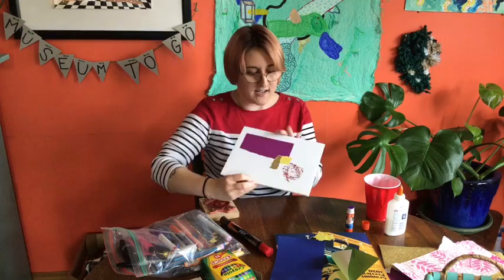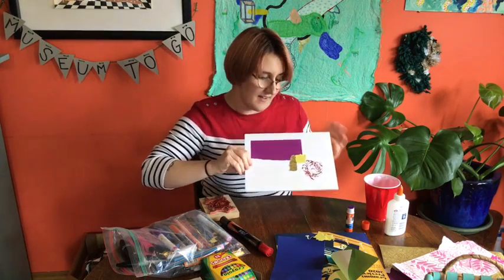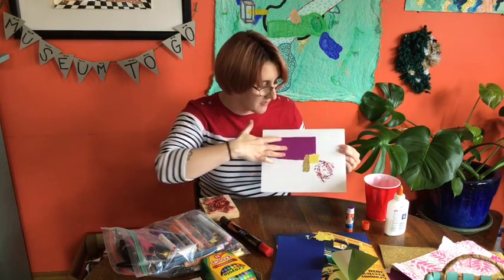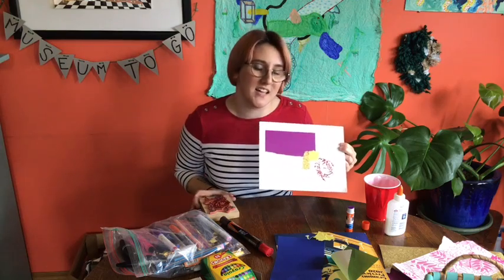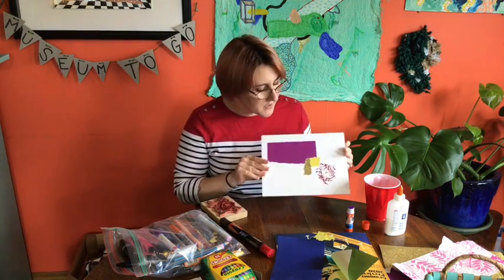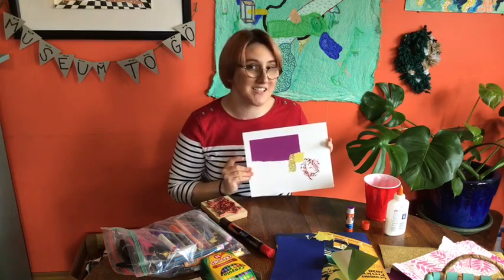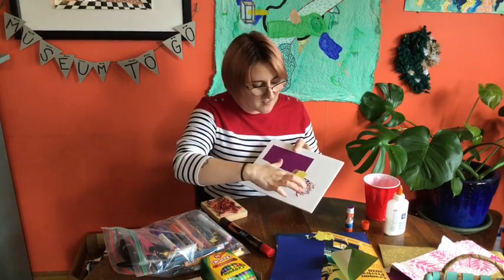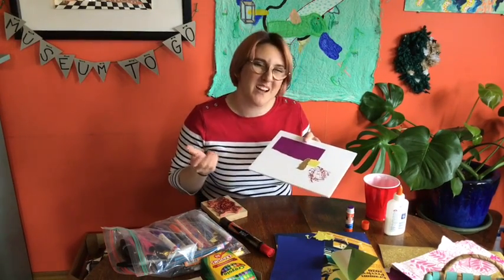So now I have this cool flower, I have a couple of blocks of color, and I'm gonna work even more with making some of my own flowers by drawing and then collaging into the flowers. I might even collage some stuff into this one, but I'm not sure.